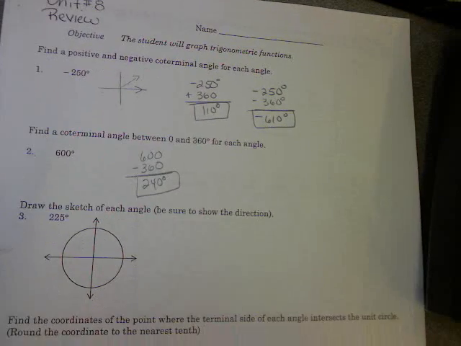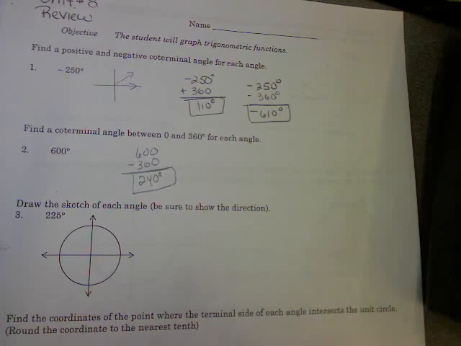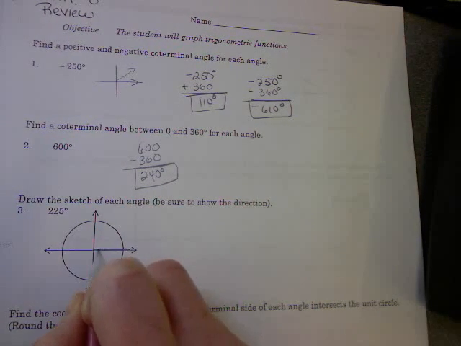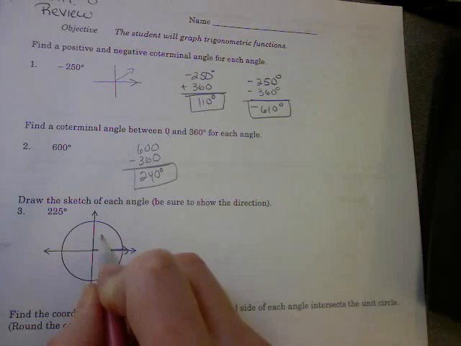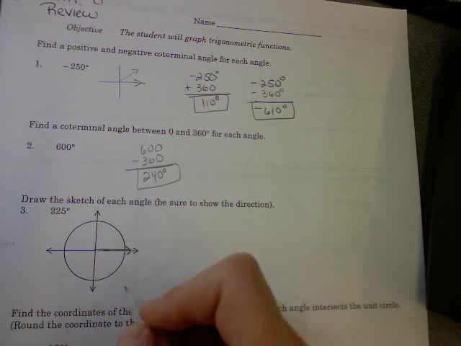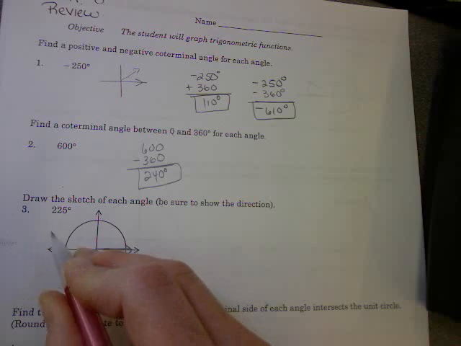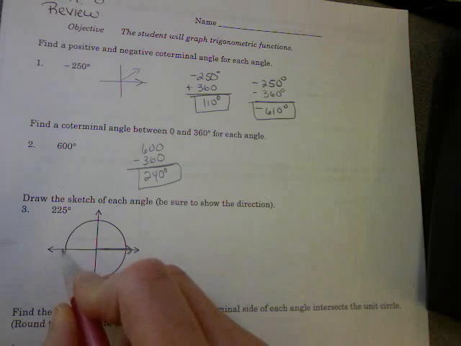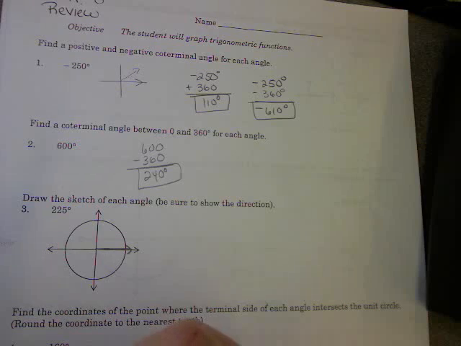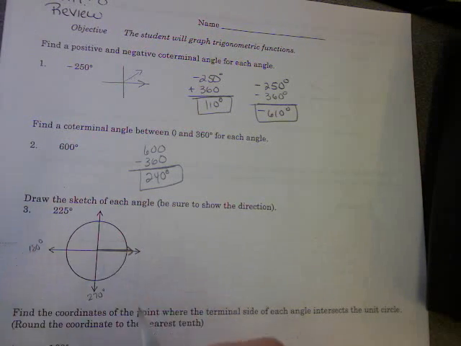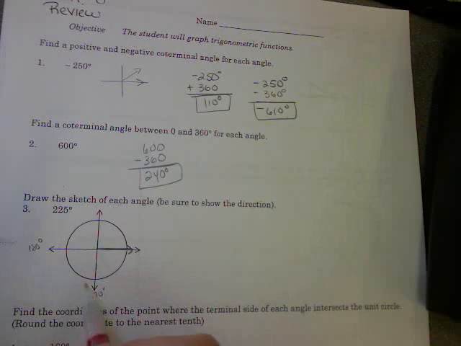Okay, number 3, draw the sketch of each angle. Be sure to show the direction. Okay, 225 degrees. So it's positive, so we want to start on our x-axis. Positive direction goes counterclockwise. So if we go up 90, we're up this straight here, where we have 90 degrees. Here's 180, so we're still not to 225. And then 180 plus 90 is 270.